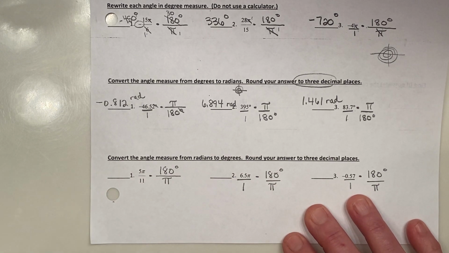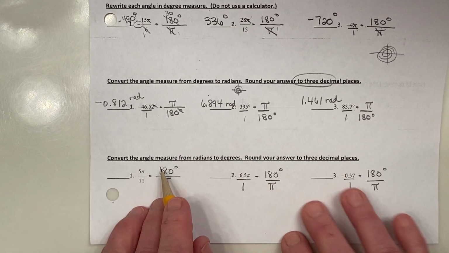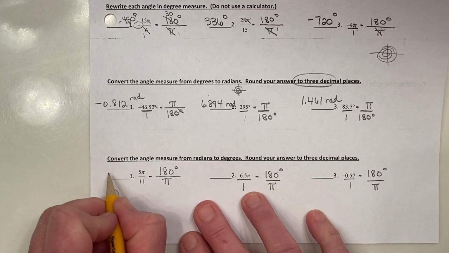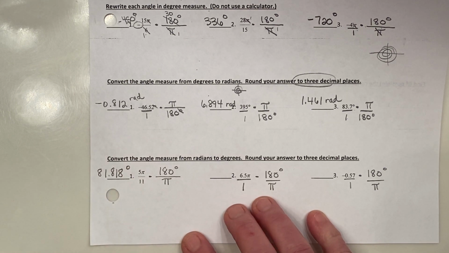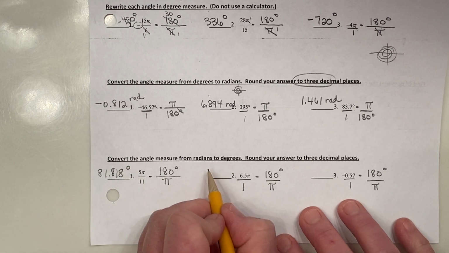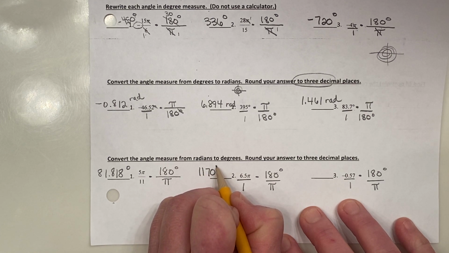And just all the calculator work. And we're going to round our answer to 3 decimal places, and it's going to be degrees. Don't forget the degree symbol. This is a large degree measure.